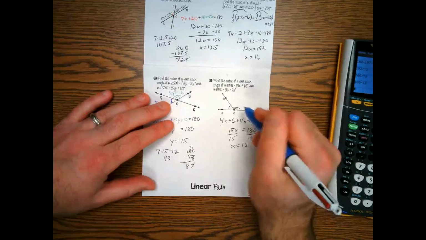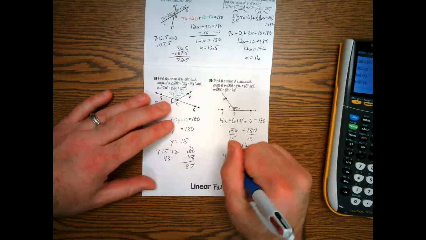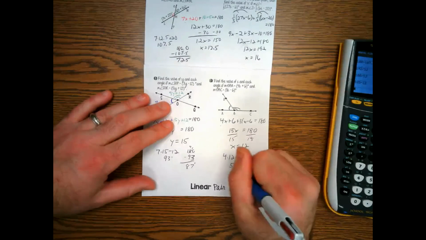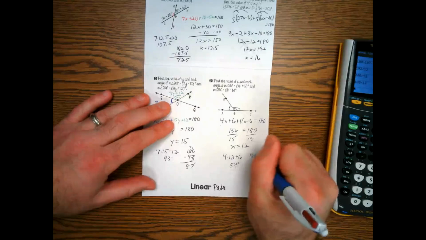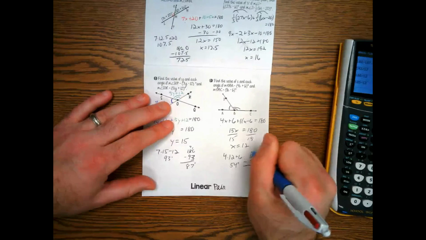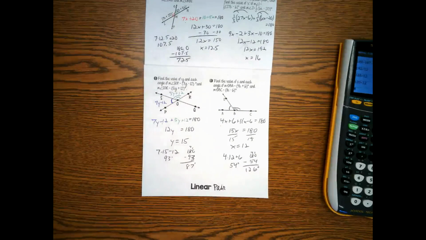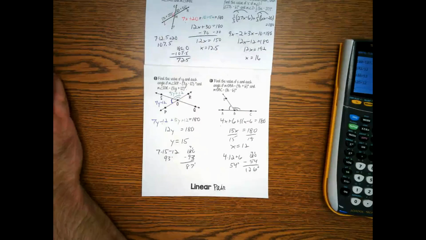All right, so if x is 12, then DBA would be 4 times 12 plus 6. That's 48 plus 6. That's 54 degrees, which means the other one would be 180 minus that, 126 degrees. Let me know if you have any questions.